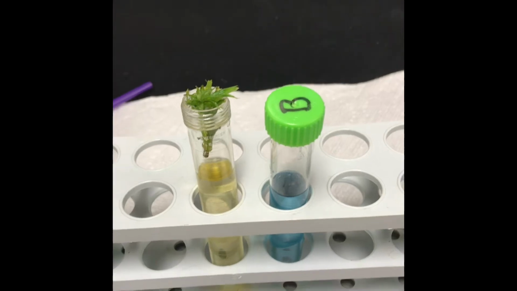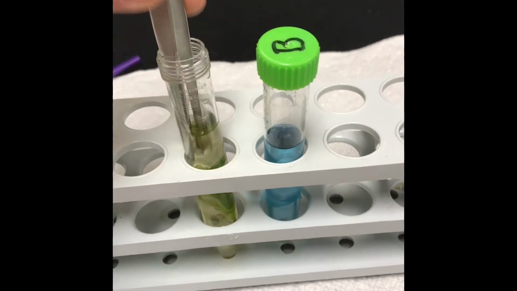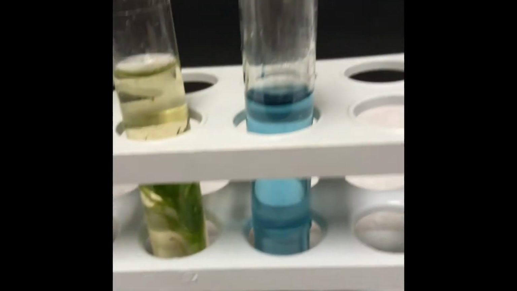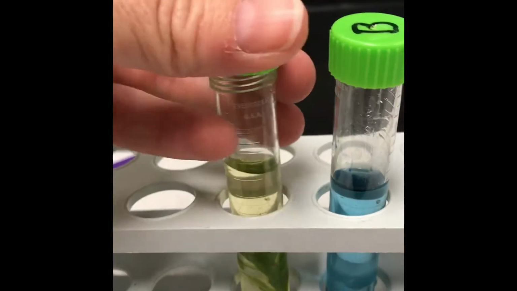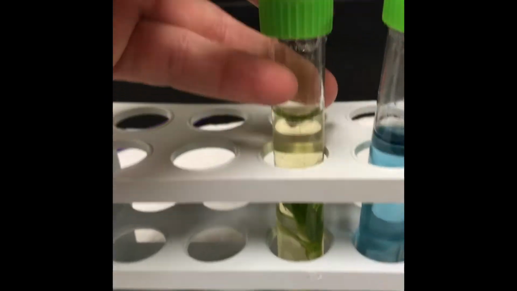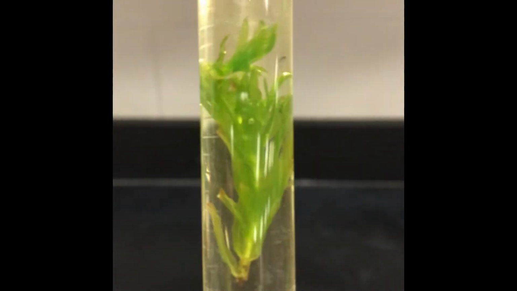I'm going to need to push it down a little bit, so I'll use my forceps. Submerge him. Okay, there you go. And he is ready to put the lid on. And our tube A is done, so you can see what it looks like. Isn't that beautiful? All right.